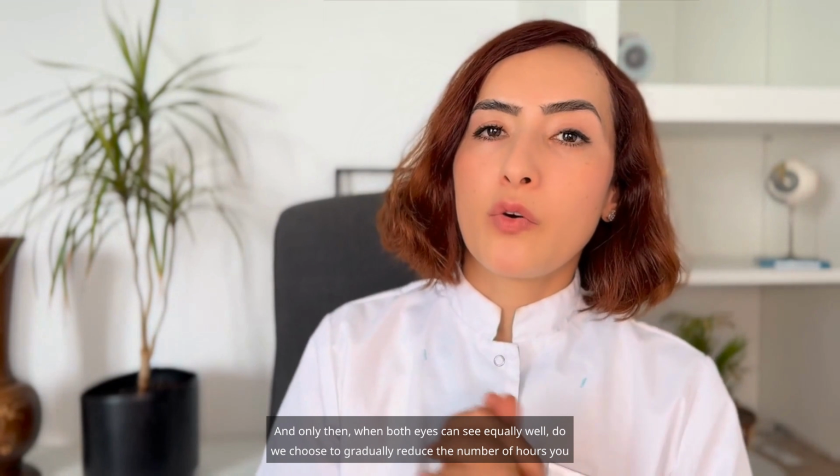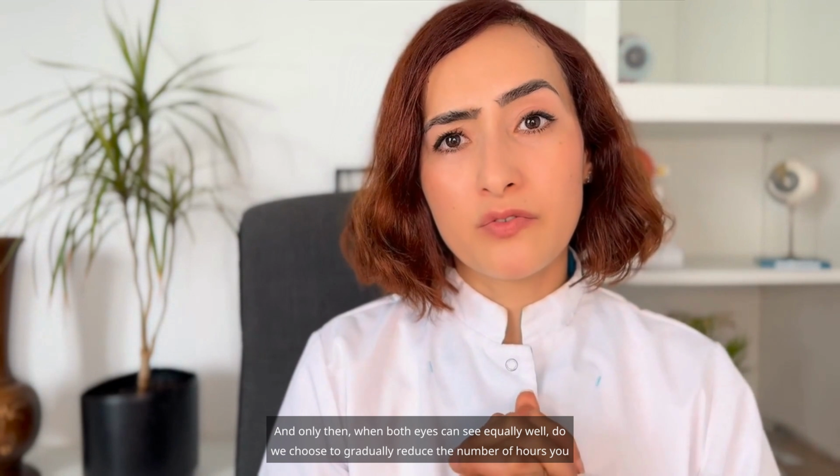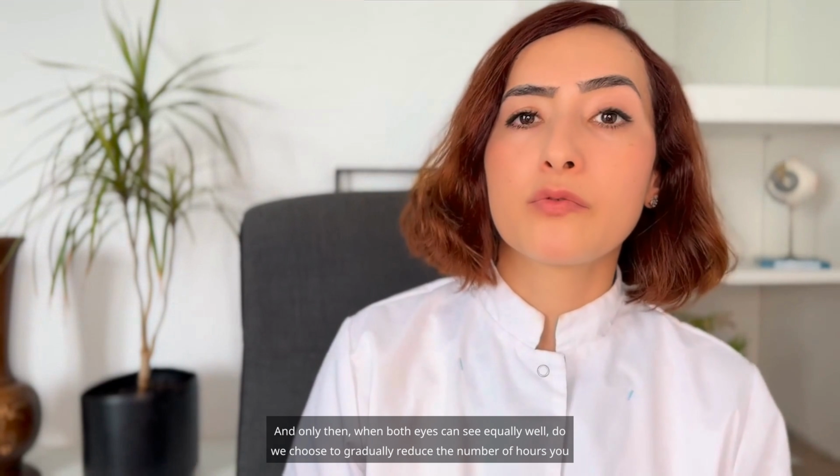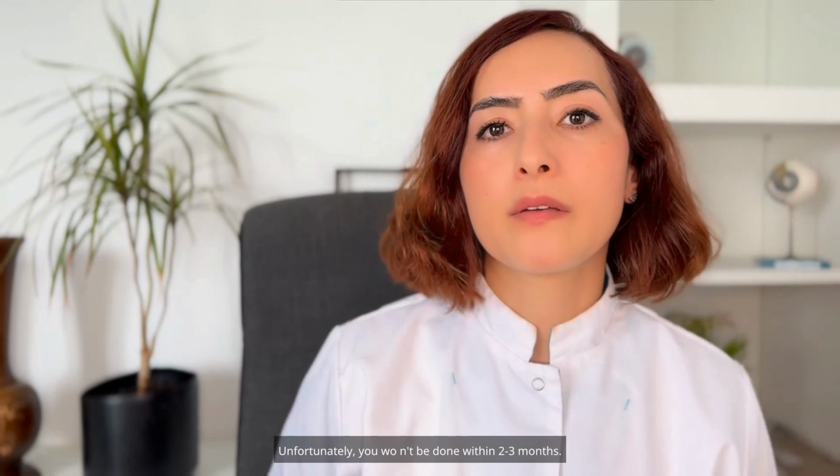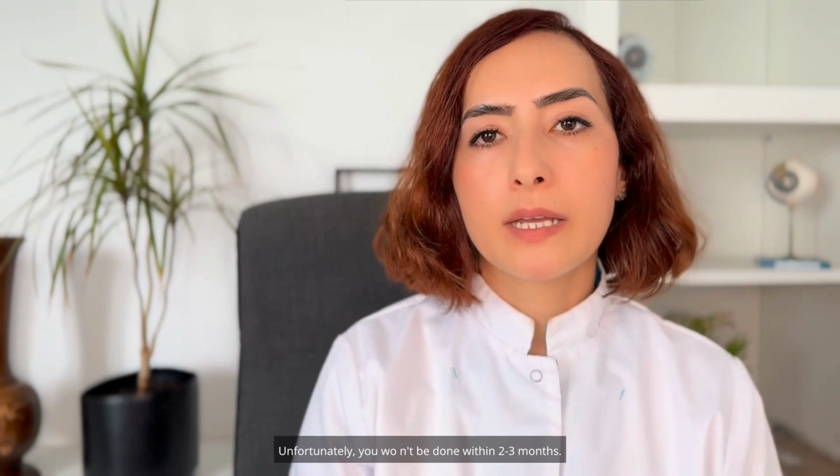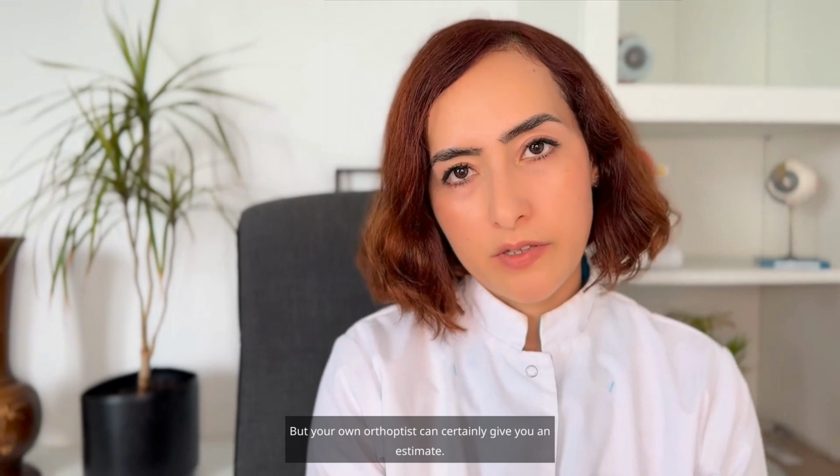It's best to let your own orthoptist judge that and give you tips, because sometimes it's useful to patch in the morning, but sometimes it's actually not allowed in the morning. In that case, you should patch later in the day, so you should ask your own orthoptist about that.